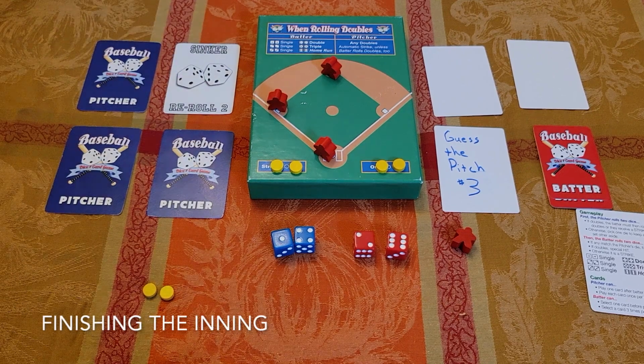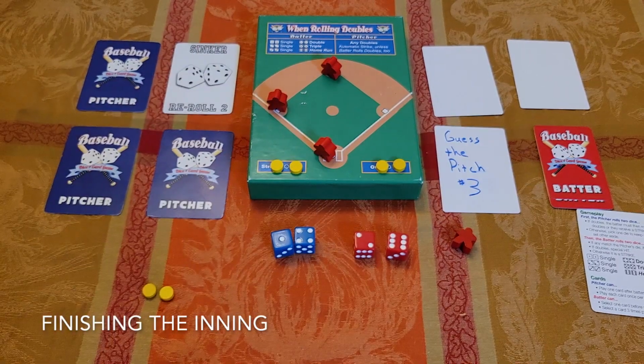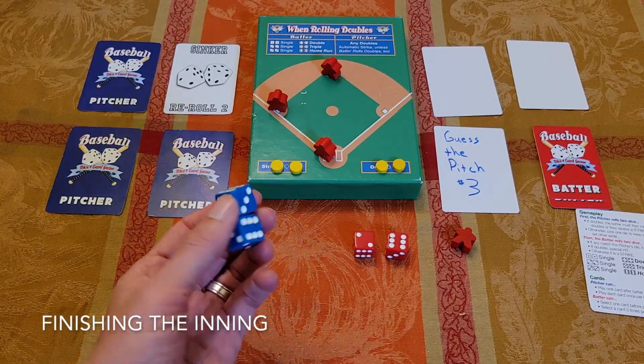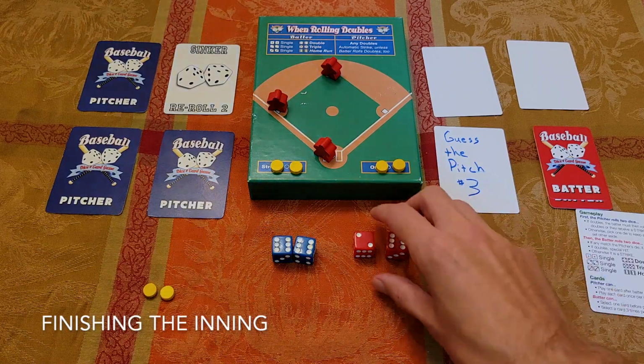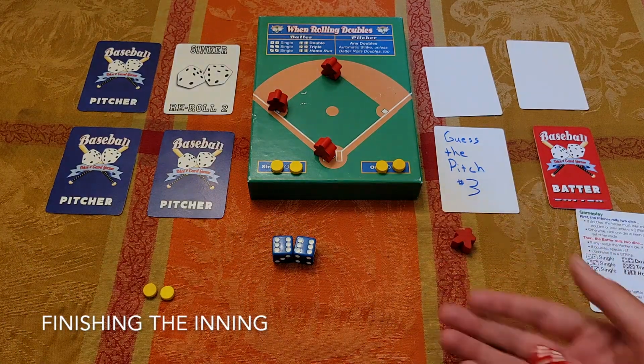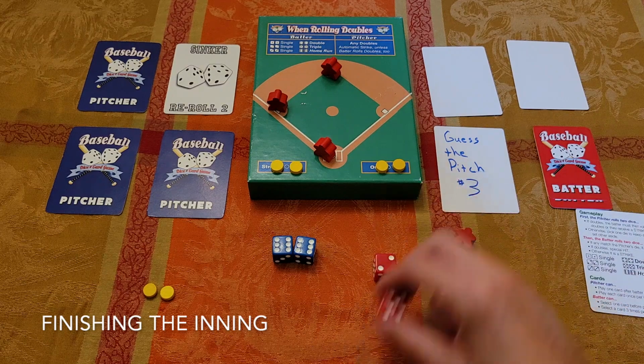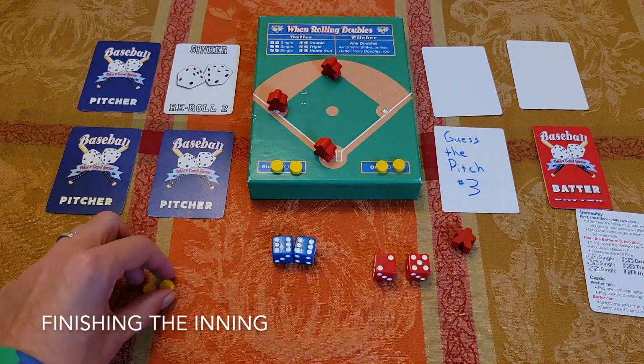Play has continued. We're down to 2 outs and 2 strikes. You can see a lot of the cards have been used. The pitcher's going to roll their dice. Ooh, double 6s. That means the batter needs doubles. Otherwise, it's going to be a strike. No doubles. That means a 3rd strike.